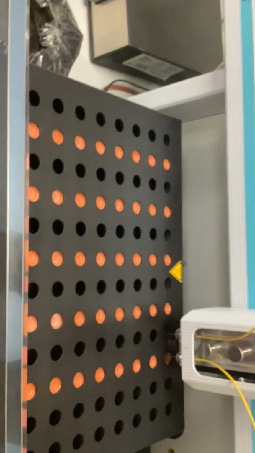So let's say I have to run samples that need to be flushed. And what's the flushing gas that you use? Is it helium? Yeah, hydrogen plus helium. Hydrogen plus helium. Okay.